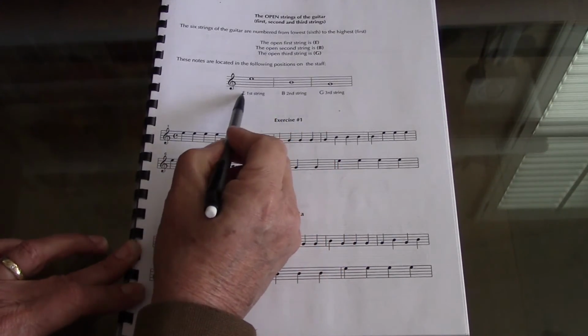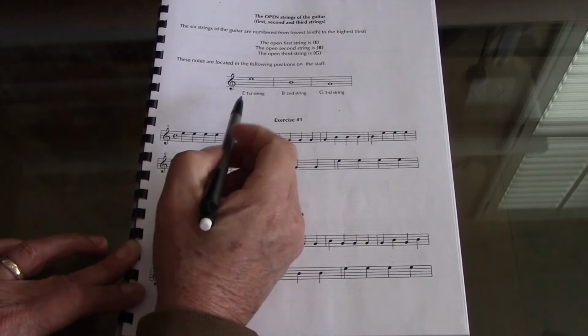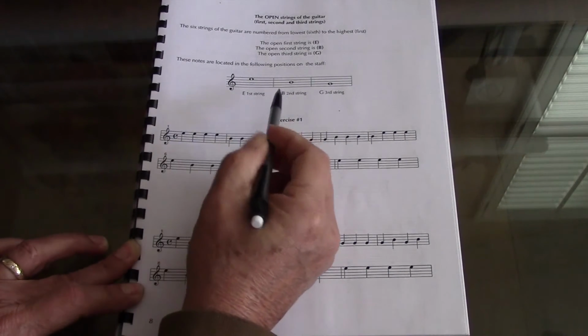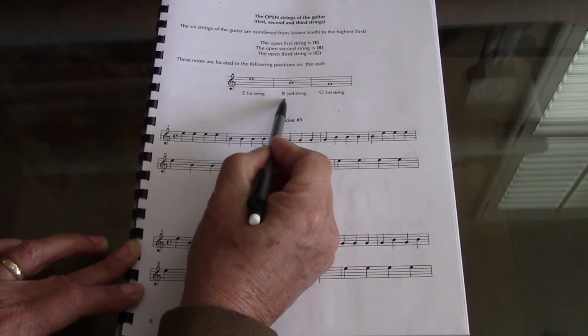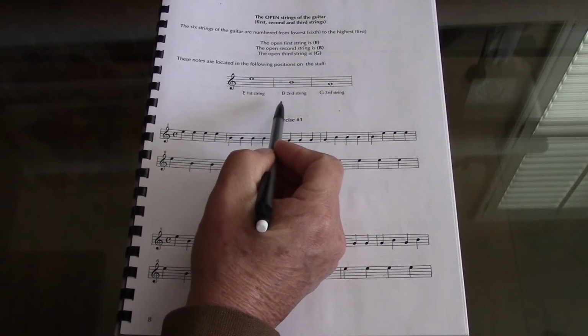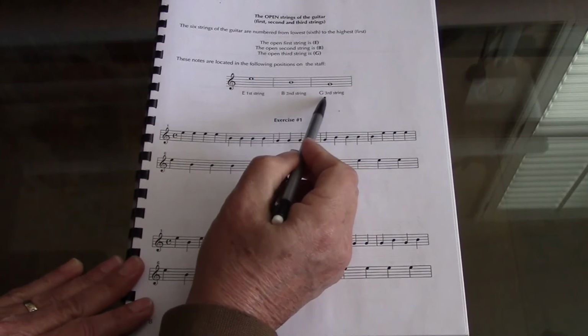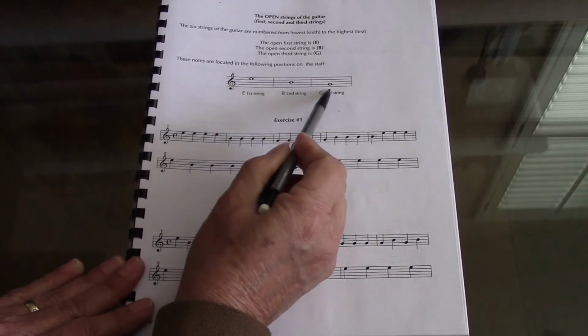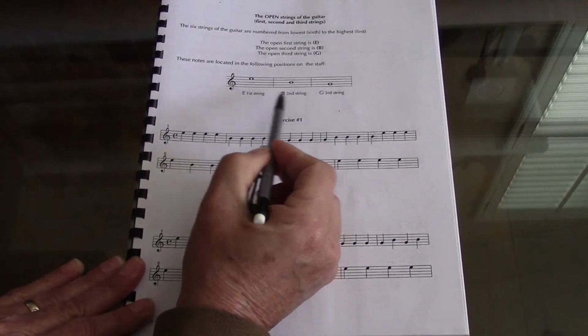The first string, E, is actually the highest string, the one that's furthest away from you. I'll also play a little bit of this on an instrument. And then the B is the second string, and then the G. So anytime I see these particular symbols here is when I would play those particular strings.